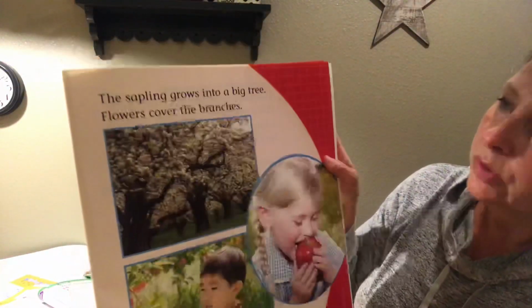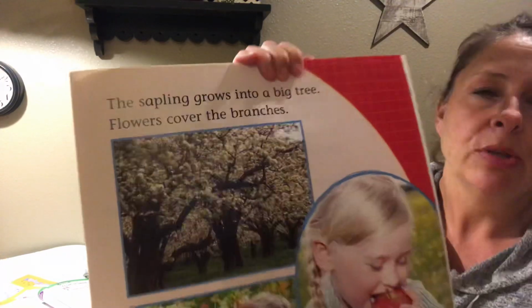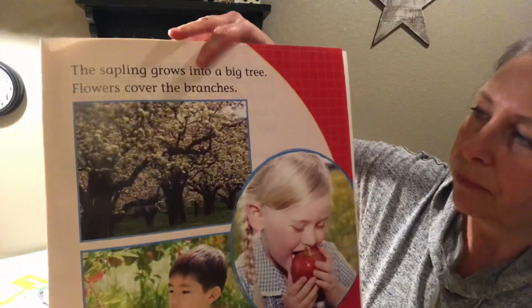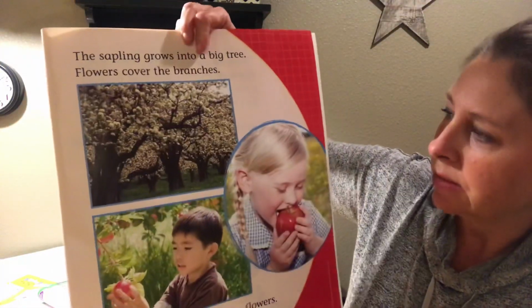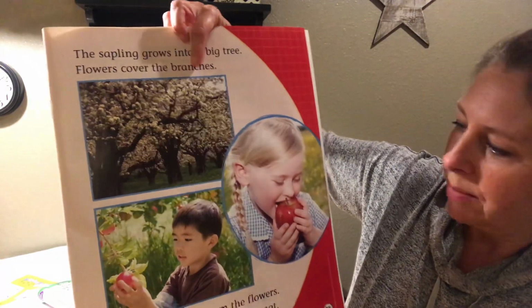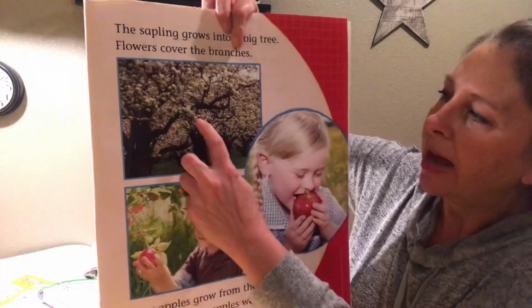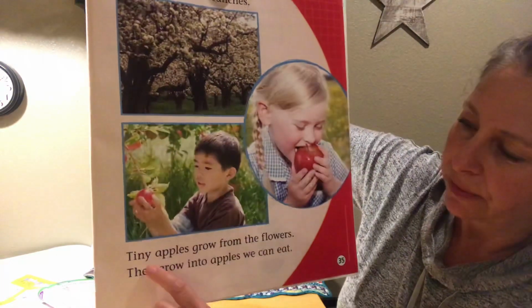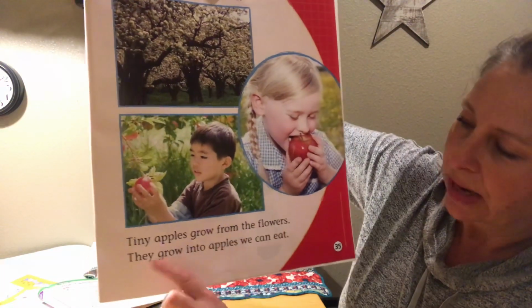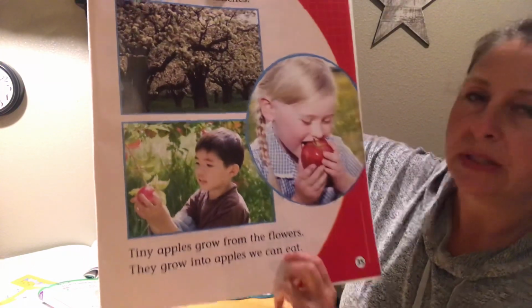This sapling grows into a big tree, and what apple trees do is before they grow fruit, they grow flowers. They grow flowers to attract the bees and the birds. Then behind those flowers, a tiny little apple will start to grow from under the flowers. Tiny apples grow from the flowers. They grow into apples that we can eat.